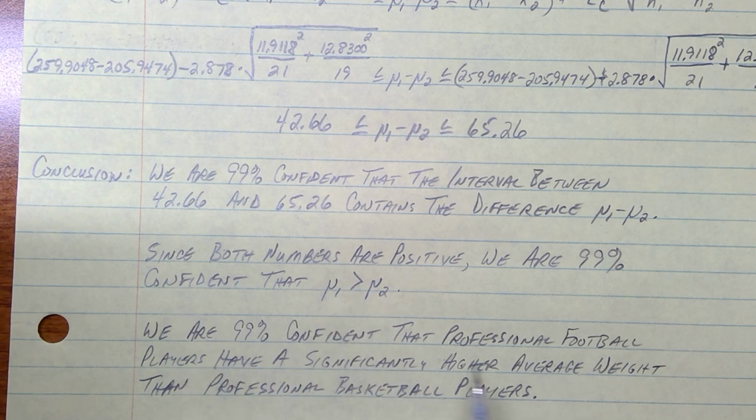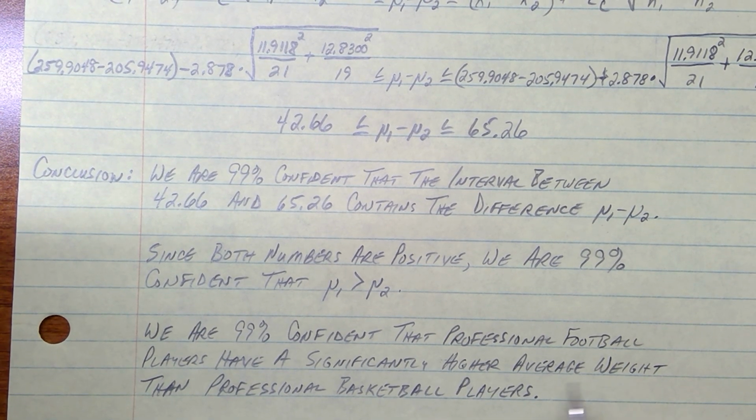And now just relate it back to the word problems. We are 99% confident that professional football players have a significantly higher average weight than professional basketball players.